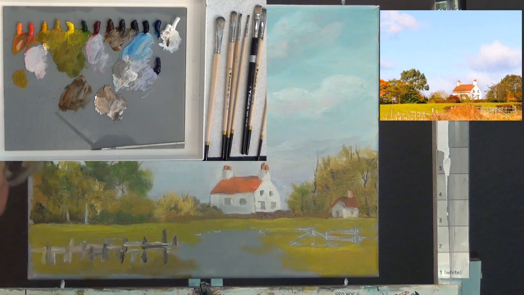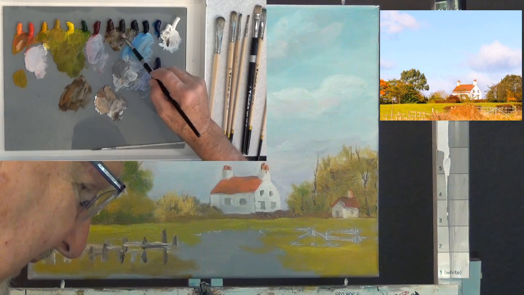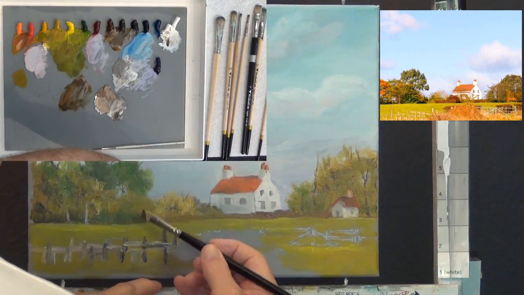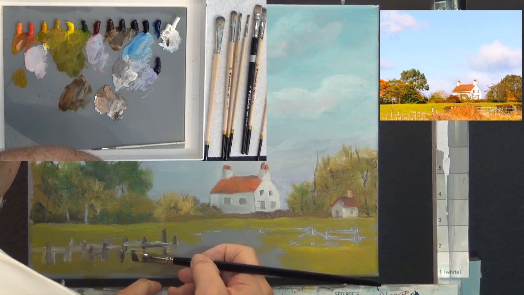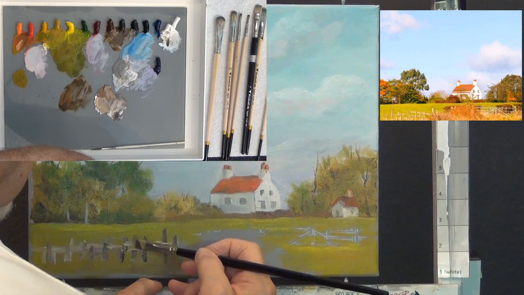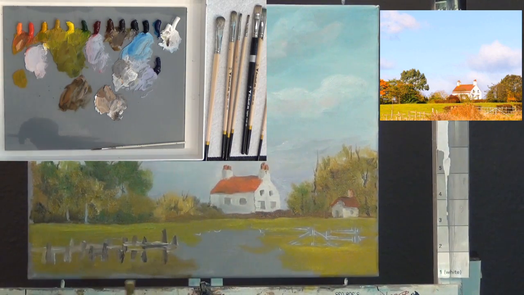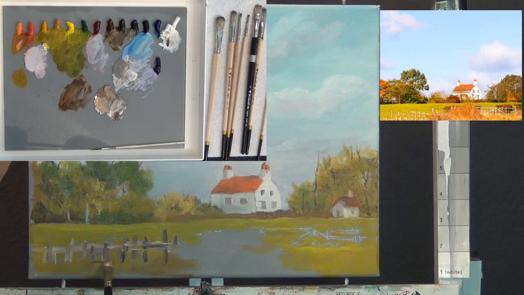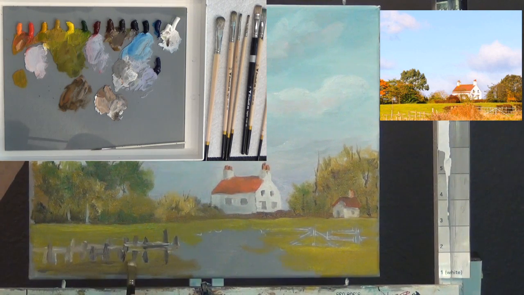Those are all good compositional tricks that most professional artists do. They may not tell you that in their workshops, but they intuitively know that you need to do this kind of stuff. Put a few shadow type things across here to kind of connect them.